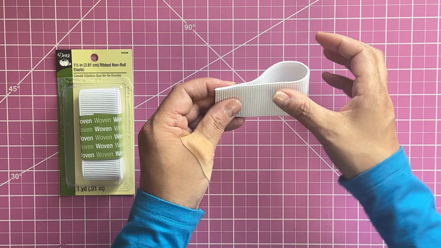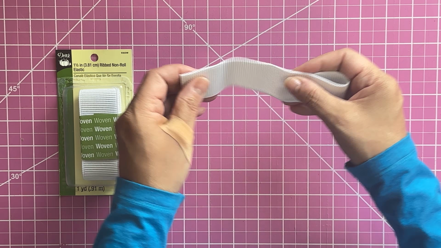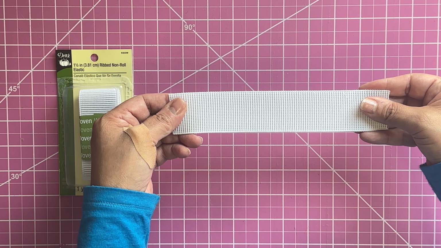As you can see, it doesn't stretch much. You can use this for heavier fabrics in situations where a secure fit is desired.